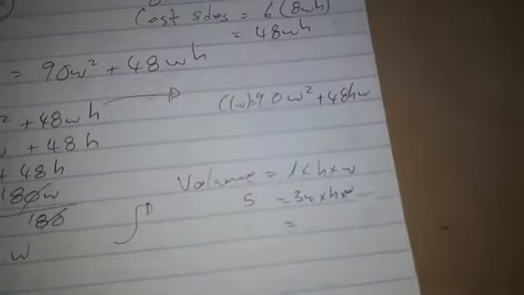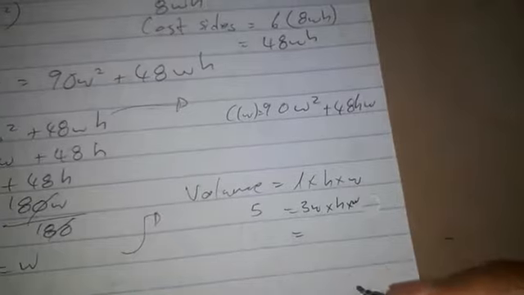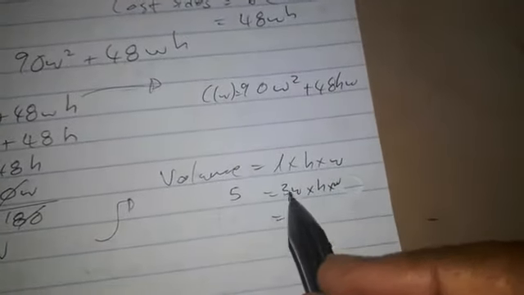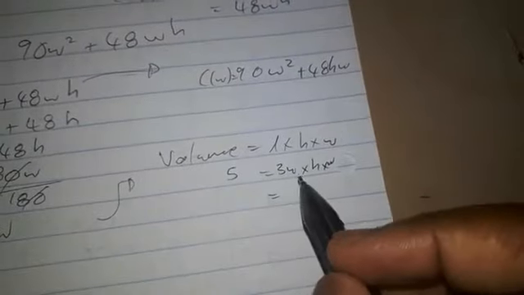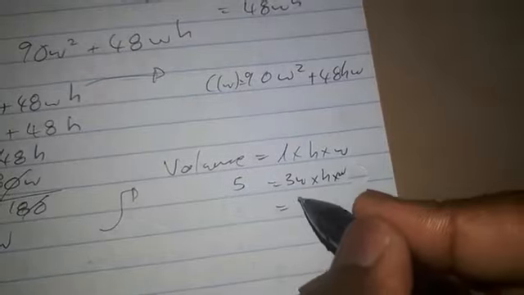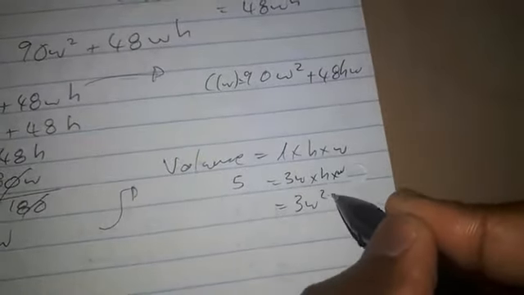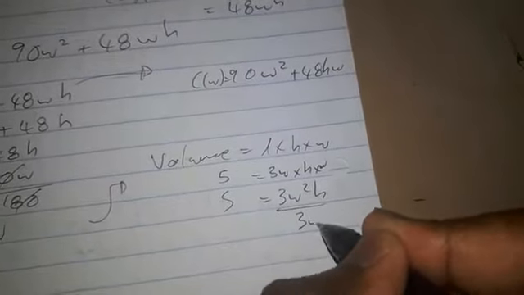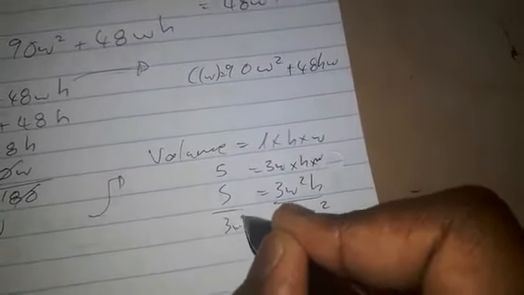And technically what that means is we can get a value for H in terms of W, because this is just 3W squared H equals 5. Divide by 3W squared, divide by 3W squared.